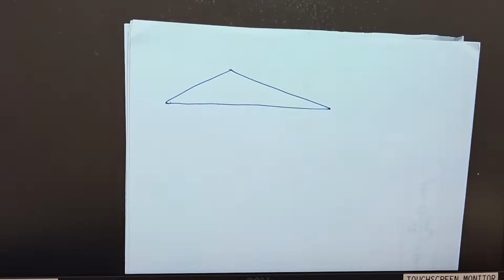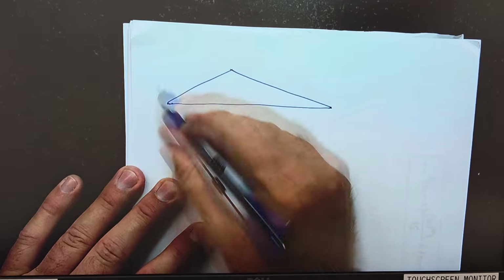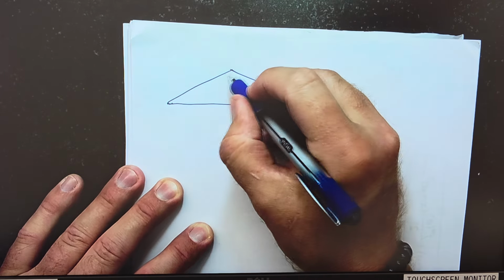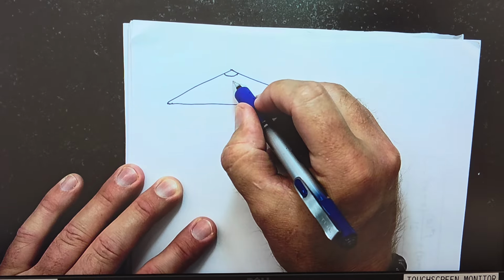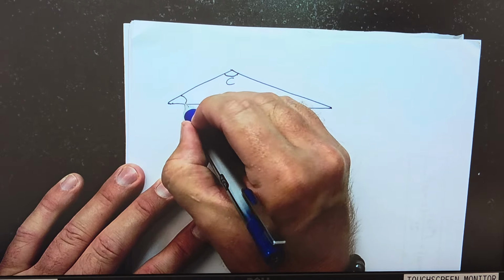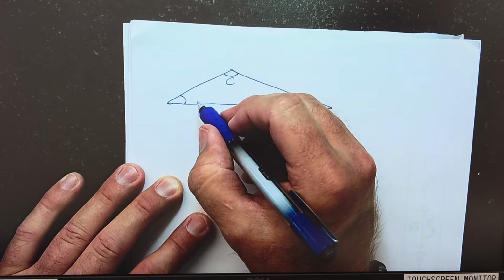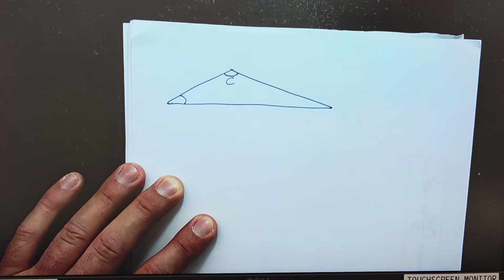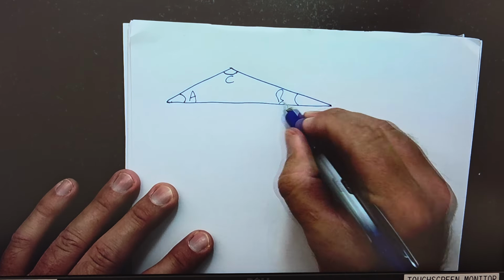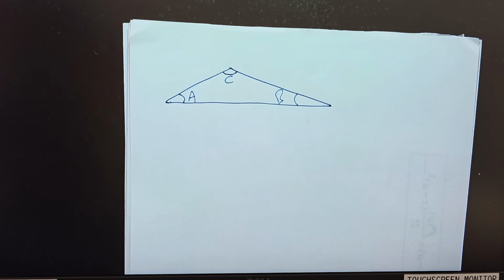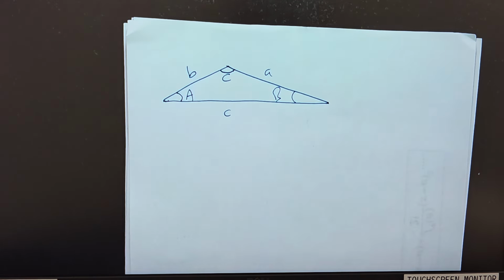I'm going to call, just because, it doesn't really matter. In fact, I should ask you guys, what do you want to call this angle? A, B, or C? C. What do you want to call this angle? Somebody else? A or B? And then this one has to be B. So this will be side B, this will be side A, and this will be side C. Is everybody with me?